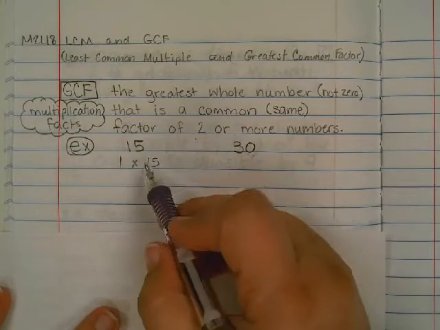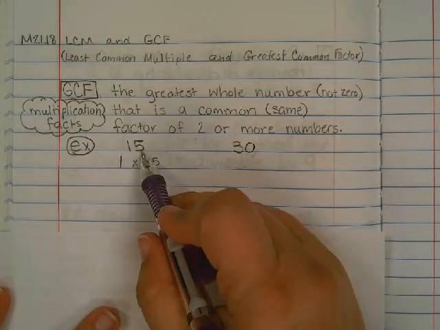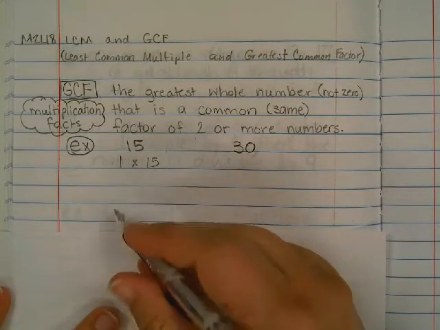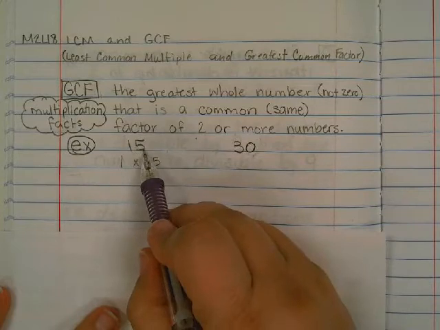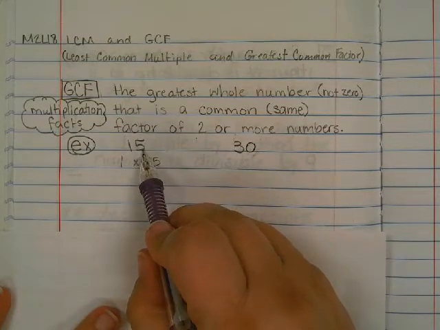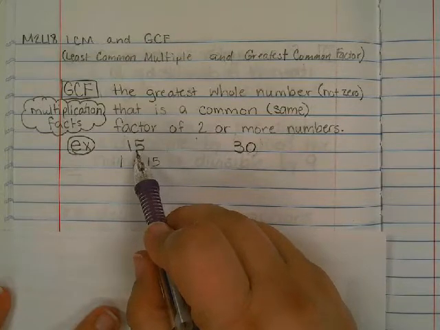Then I know that 2 can't divide into 15 because it's not an even number. I know that 3 can divide into 15 using my divisibility rules because 1 plus 5 is 6, and I know that 6 can be divided by 3.